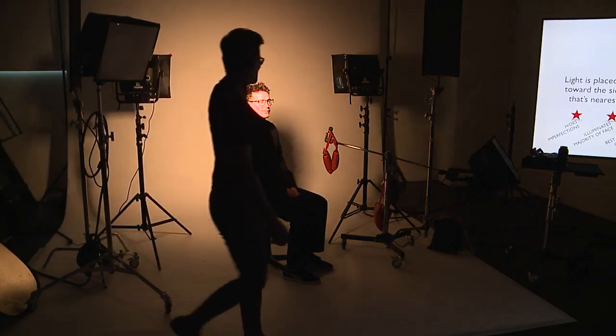Now, did you guys note the difference? Okay. So I'm coming back around. A little bit of Rembrandt short right there. What do you think? Which do you like better?